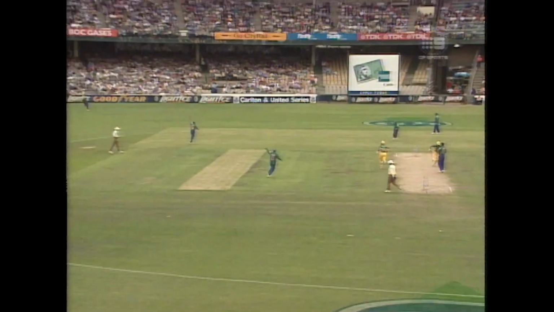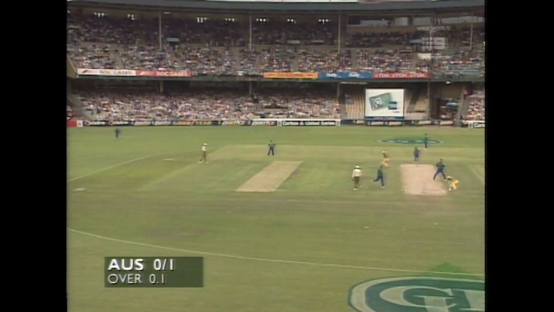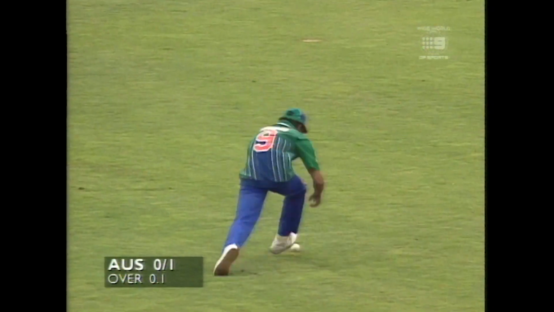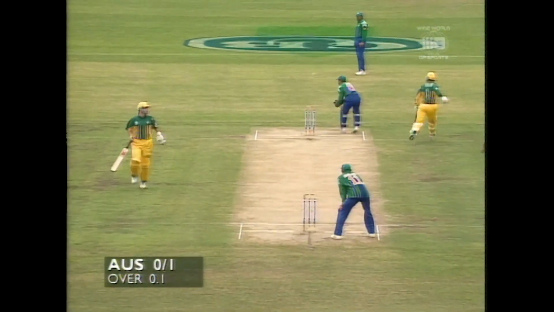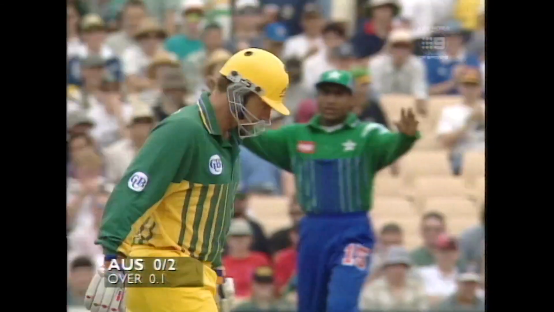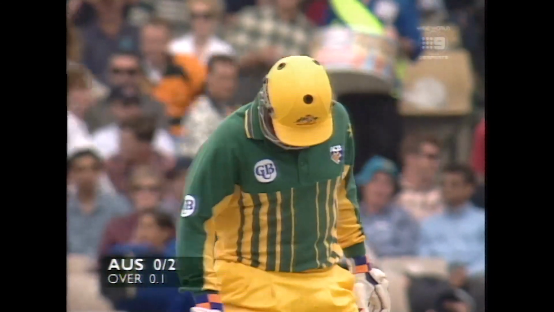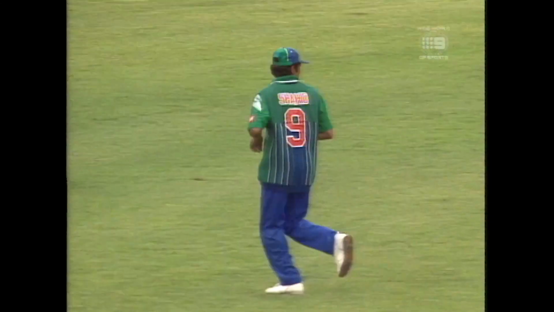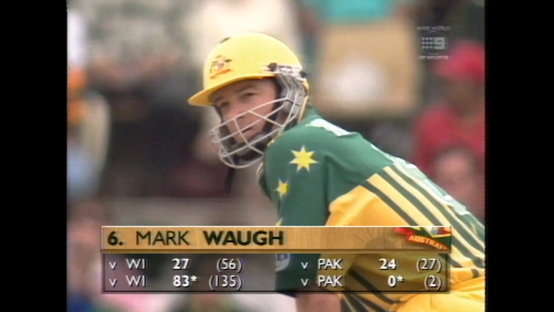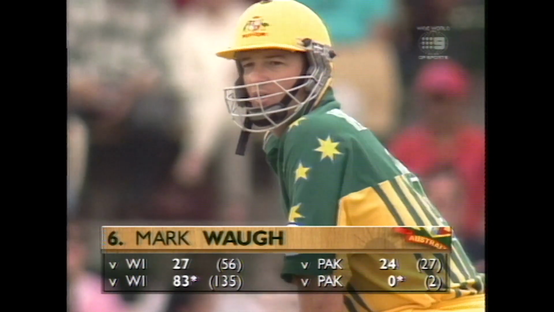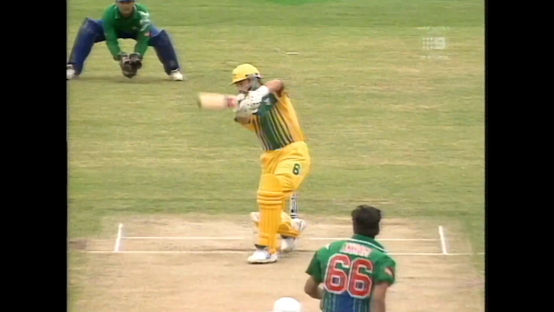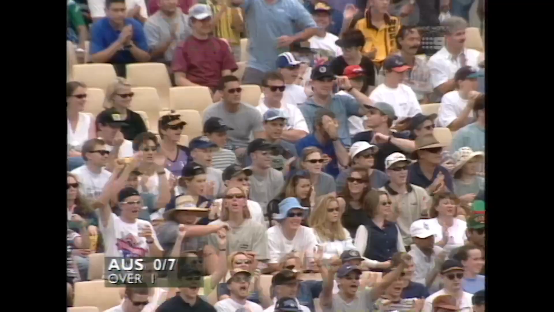It's 1. Not coming back, misfield, and they get 2. Shahid Nazir fumbling down at fine leg. And Mark Taylor away with a nice glance down to fine leg. Mark Waugh. Beautifully struck, could go all the way. The perfect cover drive to start for Mark Waugh. It's none for 7.